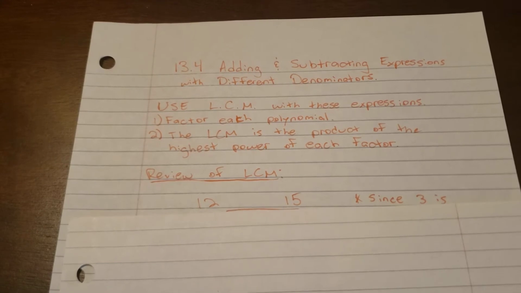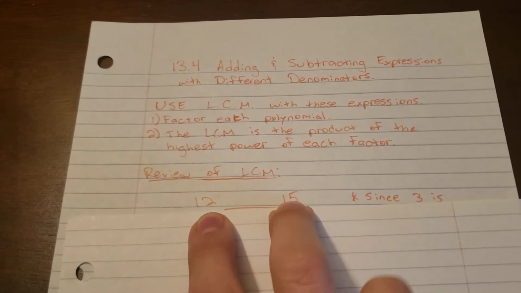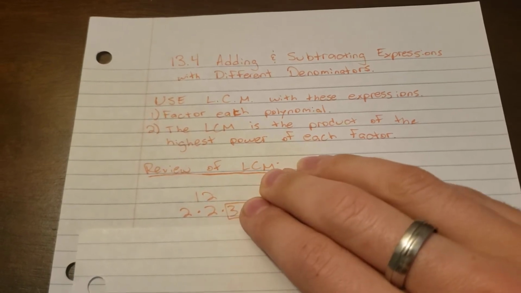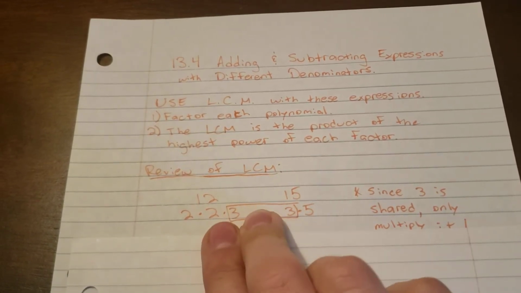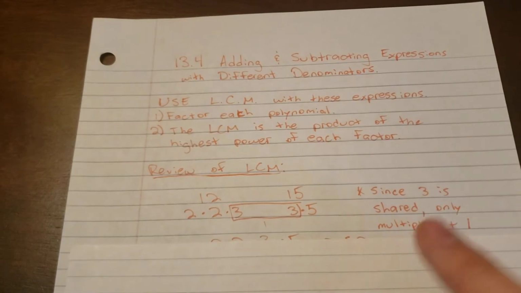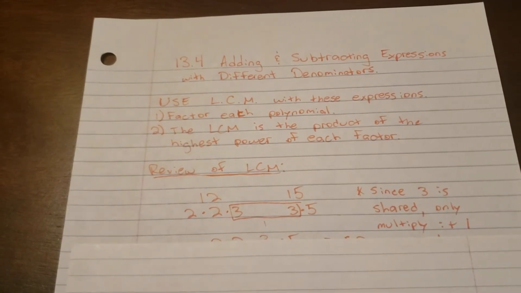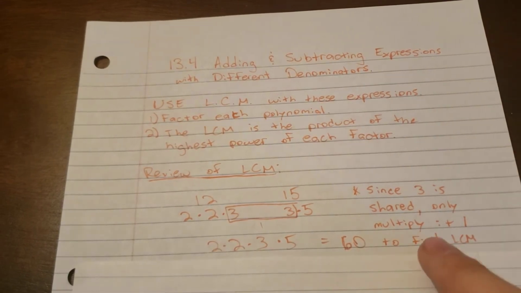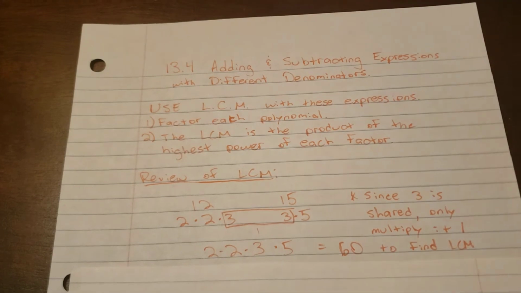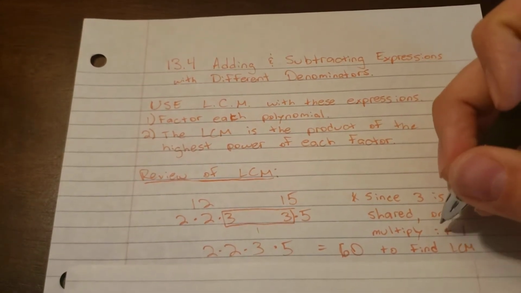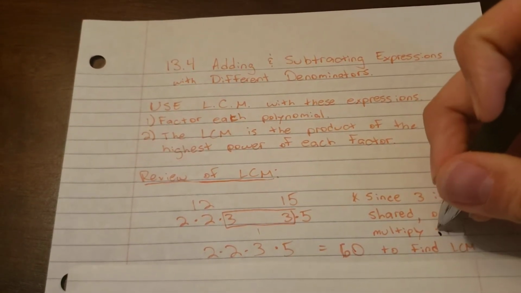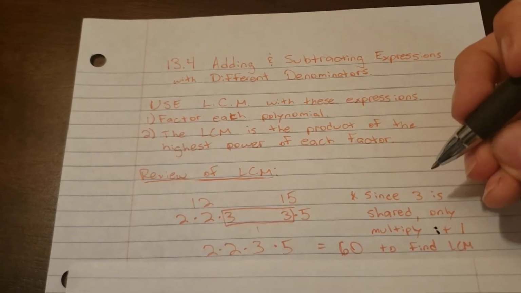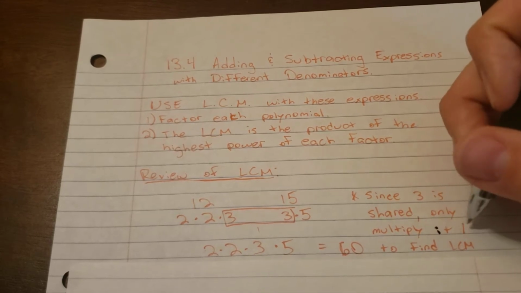So let's say we have 12 and 15. If we're going to break these down, 12 is 2 times 2 times 3, and 15 is 3 times 5. Since 3 is shared, only multiply it one time.